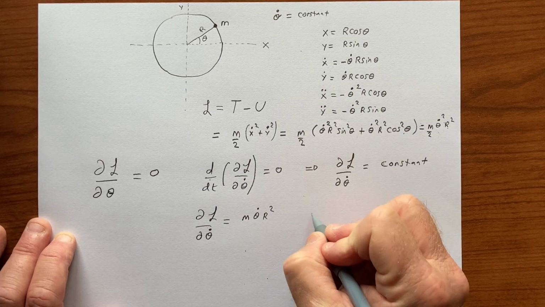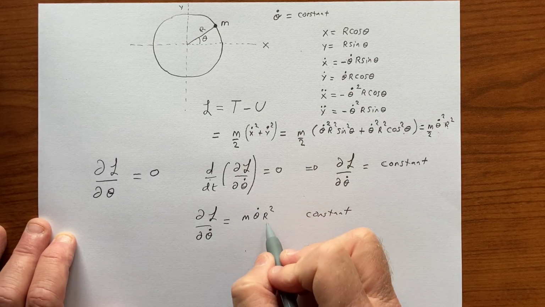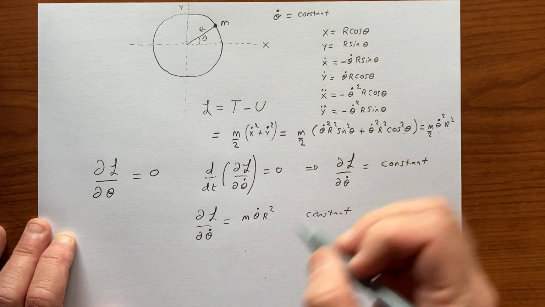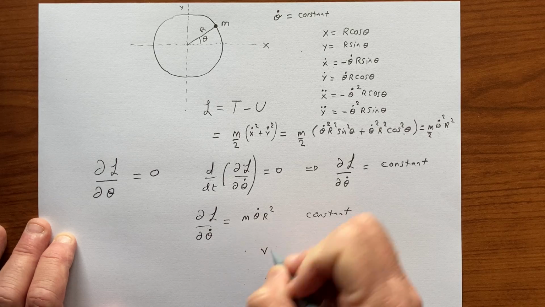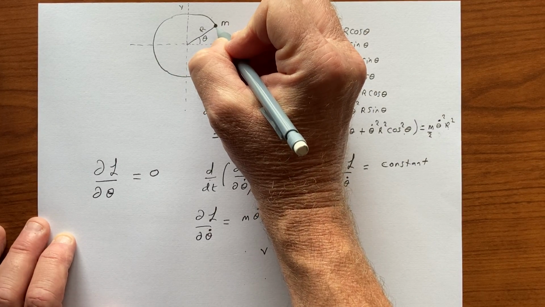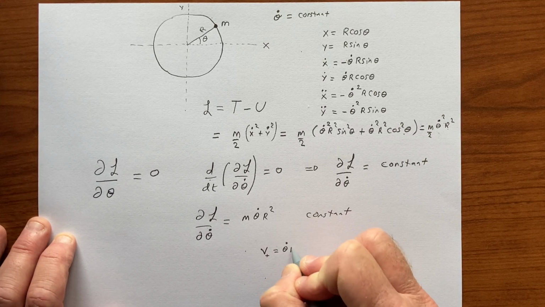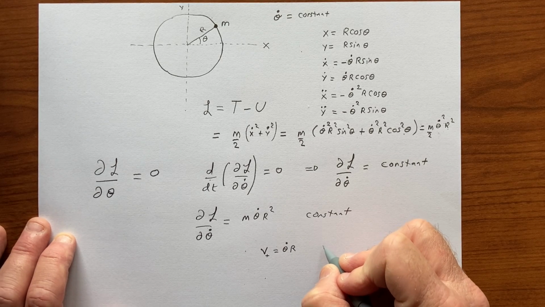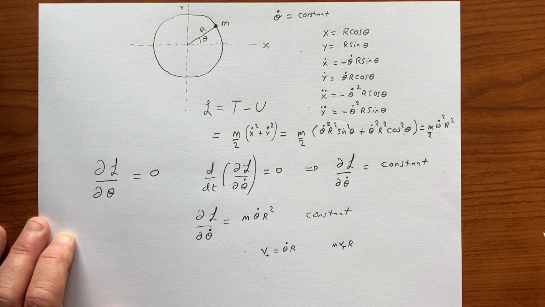That's a constant. That quantity isn't changing, and unsurprisingly, it's the angular momentum about the center of the circle, right? We can see it's just the tangential speed v_t is equal to theta dot R, and so we see that the magnitude of the angular momentum is m v tangential times R, and that's unchanging.